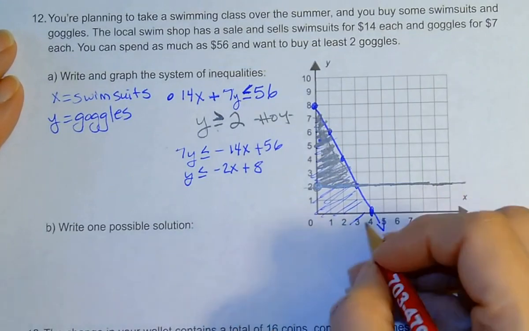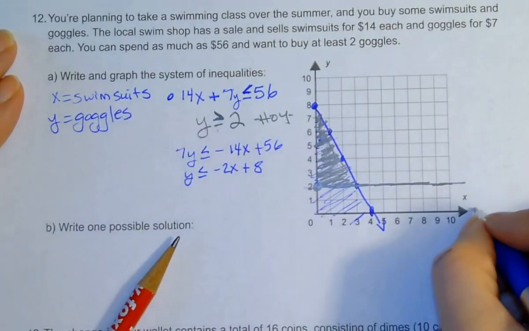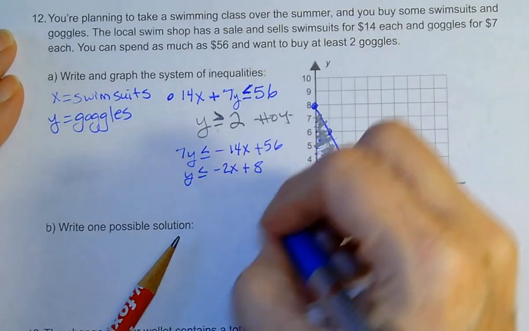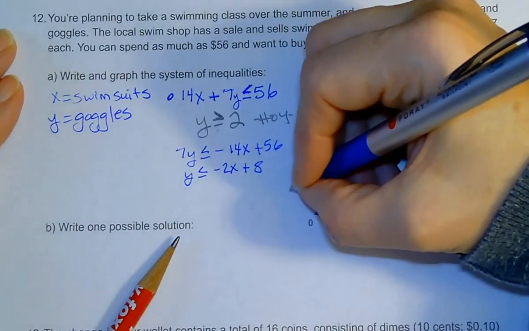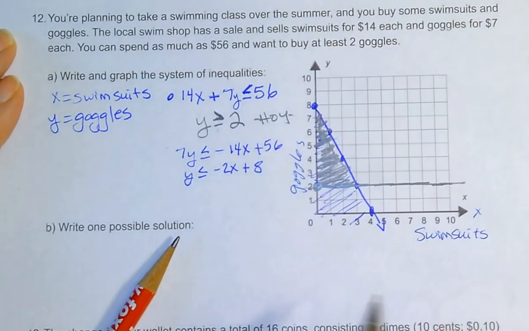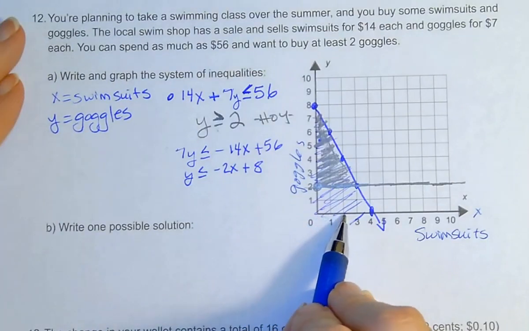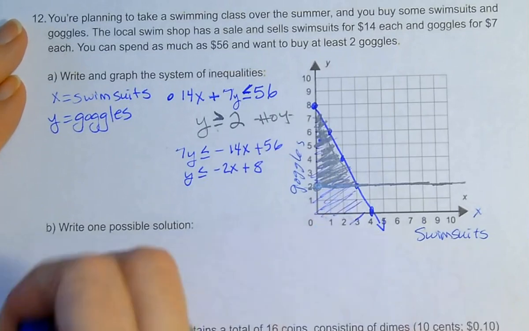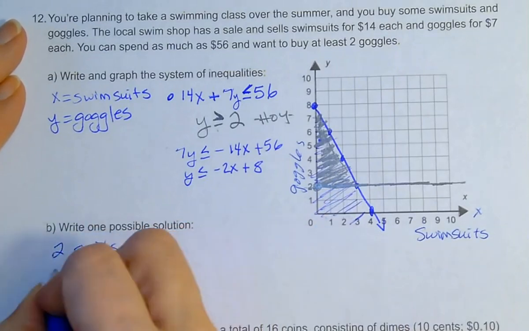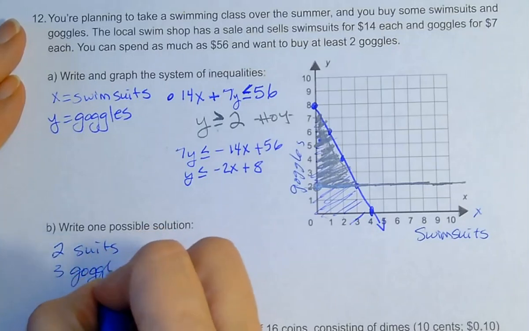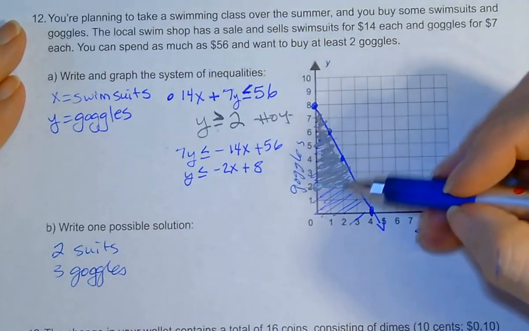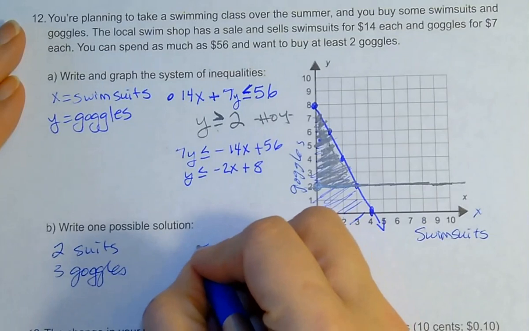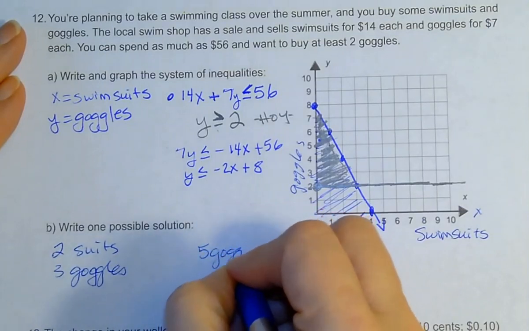So one possible solution, we defined x, this is x always, right? We defined this as swimsuits. And we defined y as goggles. So an example of something that would work, I could buy 2 swimsuits and 3 goggles. 2 suits and 3 goggles. You may have chosen a different point that works for both, so maybe you buy 1 suit and 5 goggles.